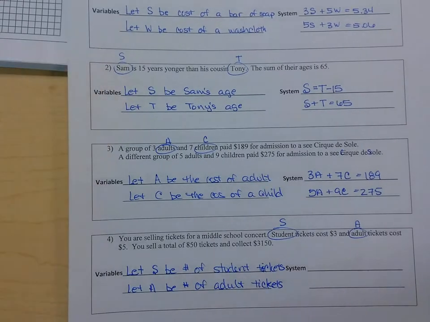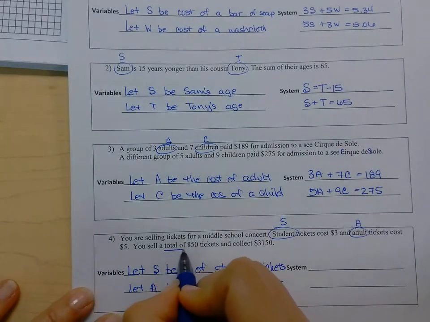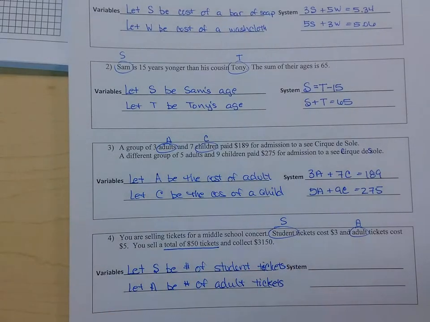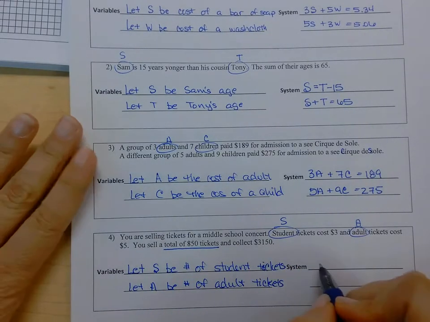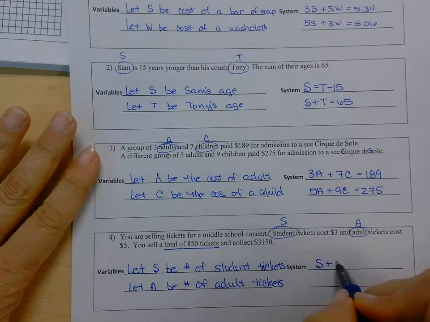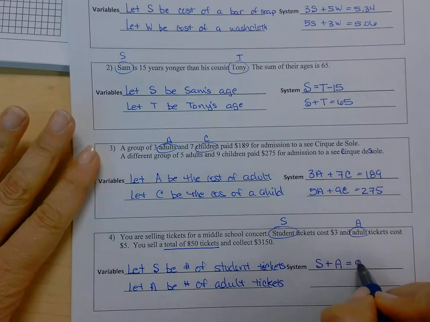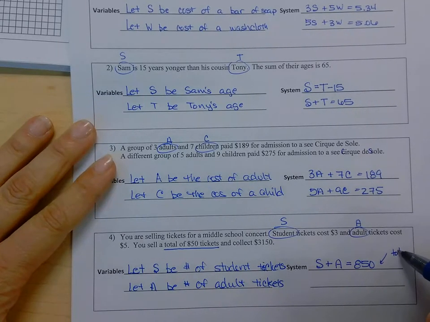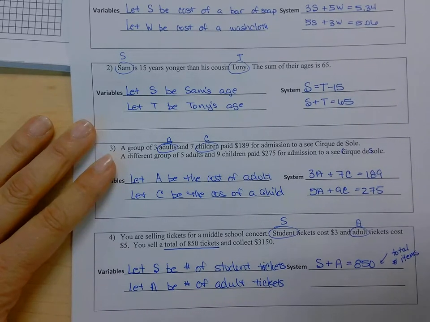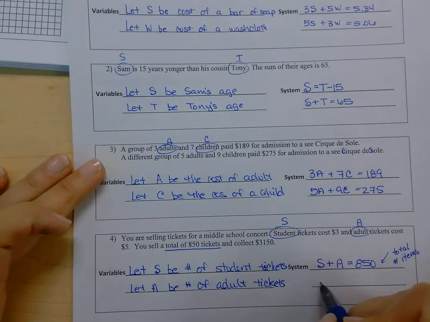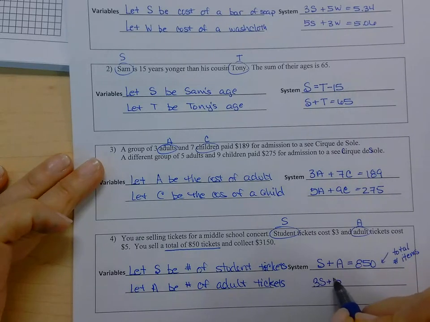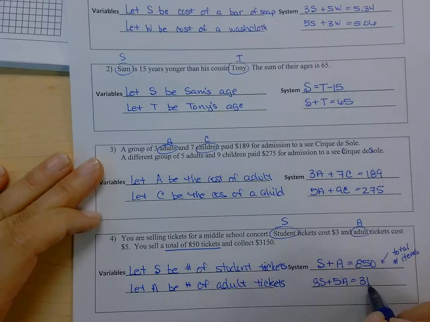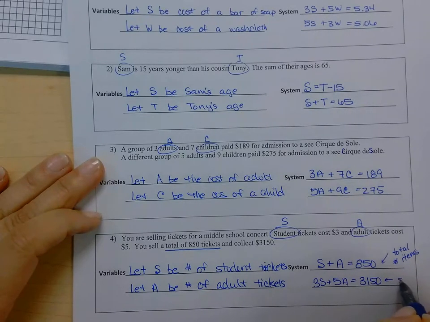So this one we have to read around a little bit. I have a total of 850 tickets. I don't know how many student. I don't know how many adult. I know that if I total them up, I get 850. And what I want to point out here is this is our total number of items. In this case, our items are tickets. Now I'm going to make a money equation. The amount of money for a student ticket is 3, and the amount of money for an adult ticket is 5, and the total amount of money is 3,150. So this is a money equation.